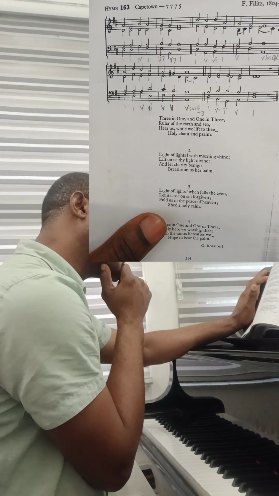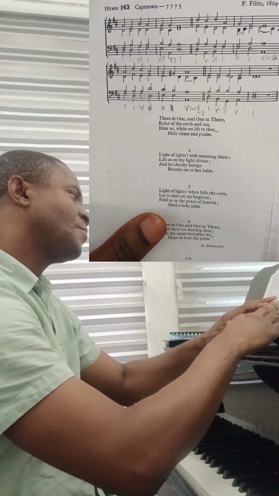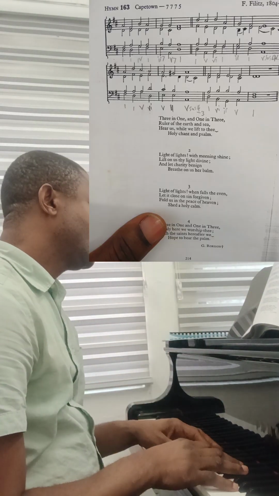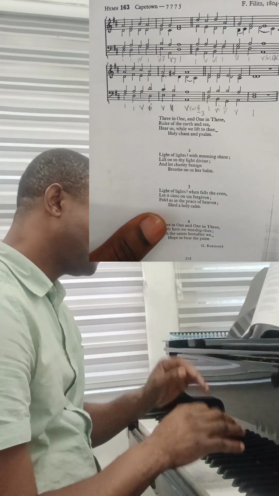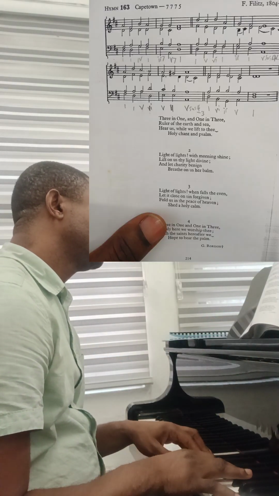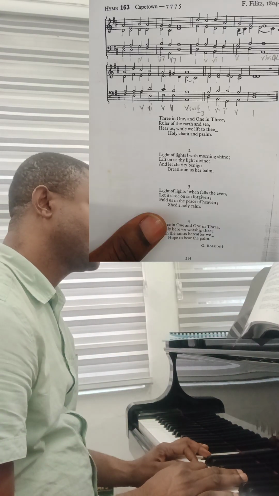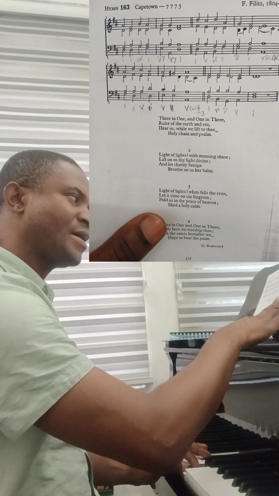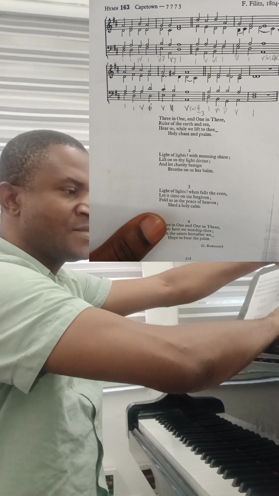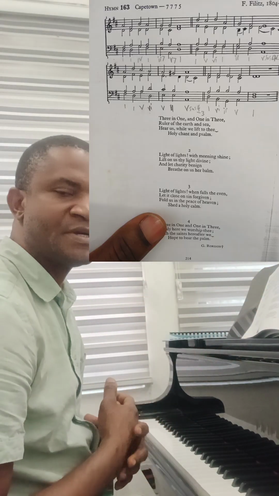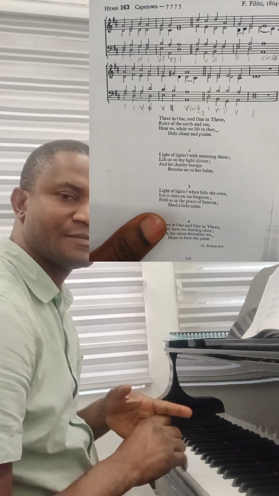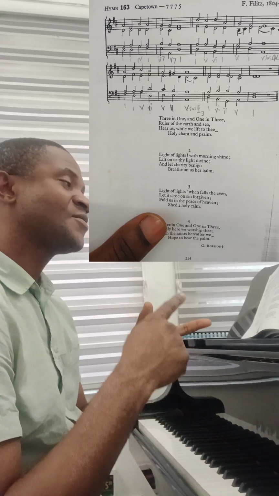So let's look at this hymn, for instance, 163 up here. See the first chord. So I'm in bar 1, measure 1. The first chord is a chord 1. So it's not going anywhere. Consonant chords can be picked up. Anybody can pick them. That's what it means. But dissonant chords have somewhere they're going.